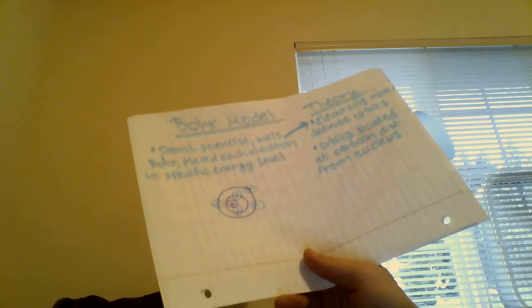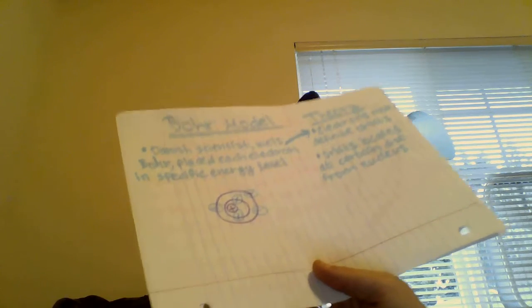Next, the Bohr model. So in 1913, a Danish scientist, Niels Bohr, placed each electron in a specific energy level. So unlike Rutherford's, there's orbits, and the electrons are in specific spots, unlike the Rutherford's, where it's just scattered around everywhere. So yeah, that's pretty cool.